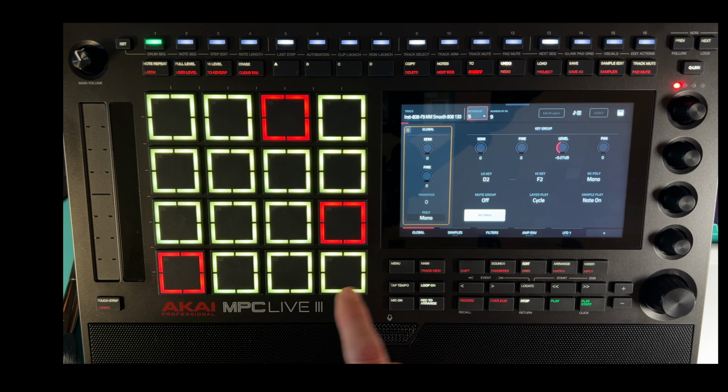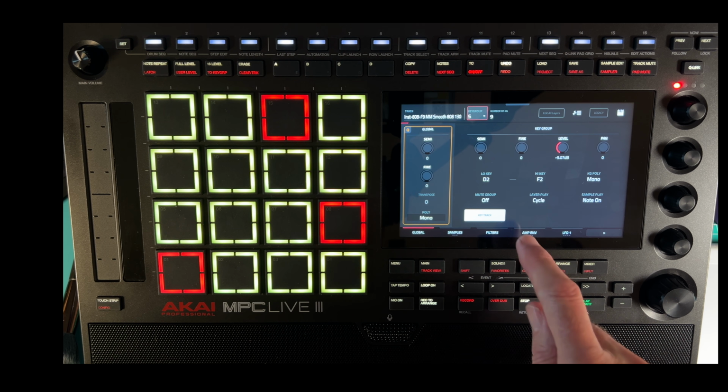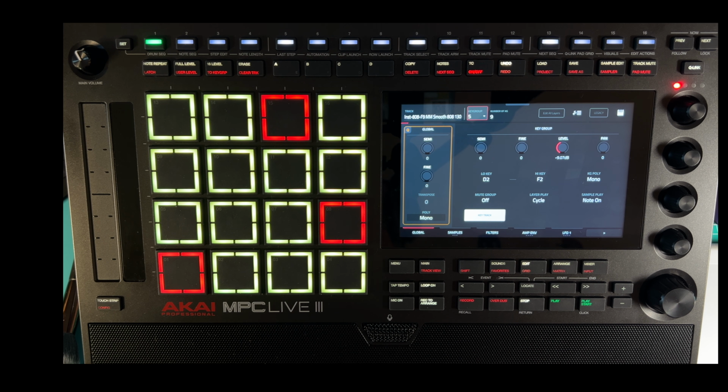So move up to the next key group, Keygroup 5, and this is D2 to F2. You get the idea. So this is definitely a multi-sample, and I'm sure you can create your own. I'm not going to do that in this video. That's for a video in the future. This is just a first look at these Keygroup tracks, but they're pretty interesting, aren't they?